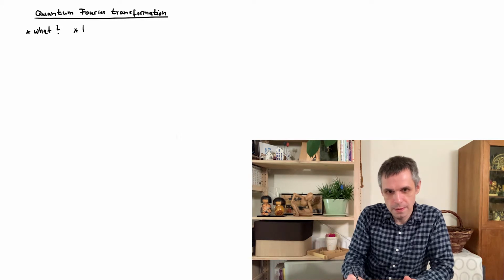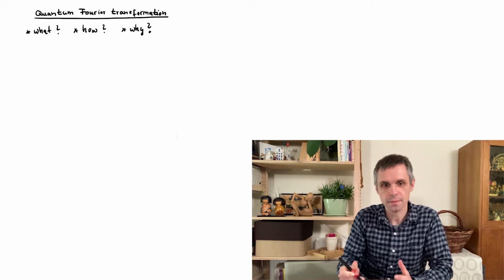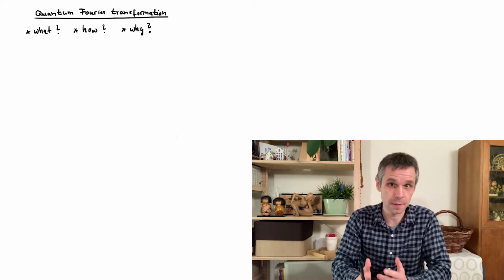The quantum Fourier transform is central to the most important and powerful algorithms in quantum computation. It is technically a little bit involved, and therefore we have to approach it systematically. And for this we will be guided by 3 questions, namely, what is it? How can it be implemented efficiently? And what is it good for? So let us start with the question of what it is.